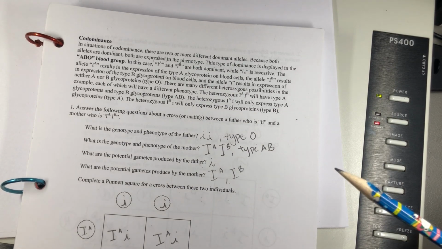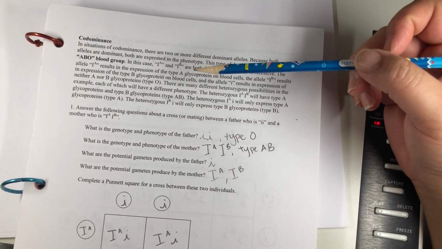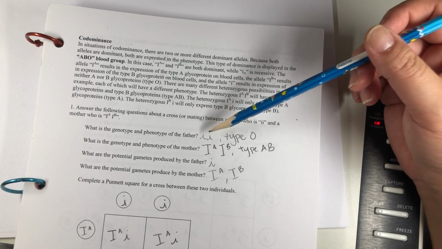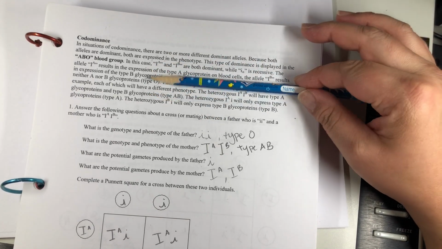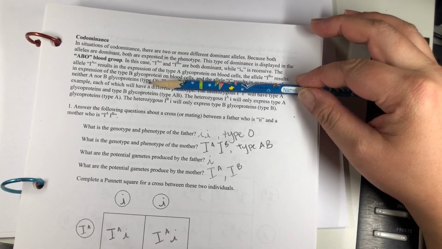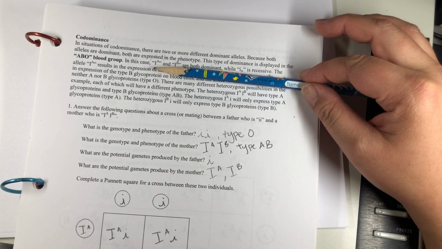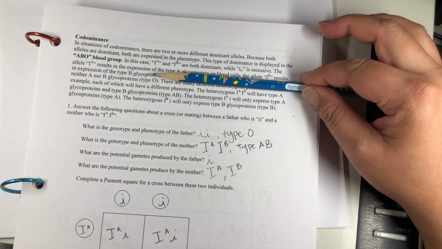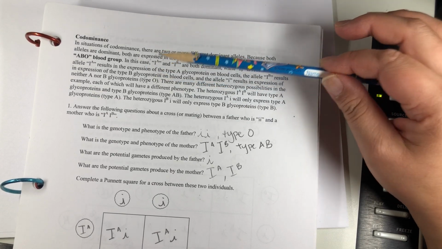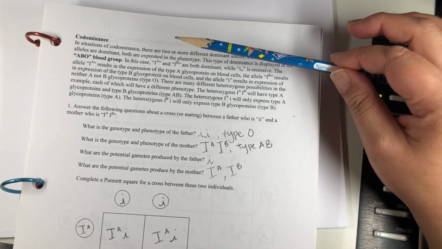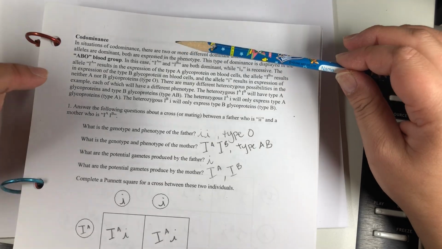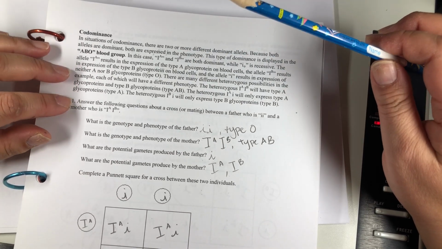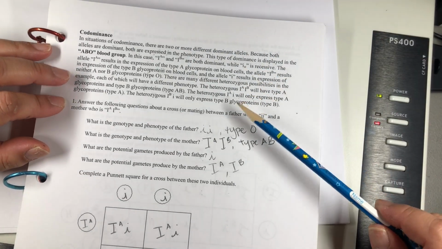Now, the ABO blood type is a codominant allele. This is interesting because there are multiple alleles for this particular trait. Big A is dominant, type B is dominant, and then type little i, which is O, is recessive.